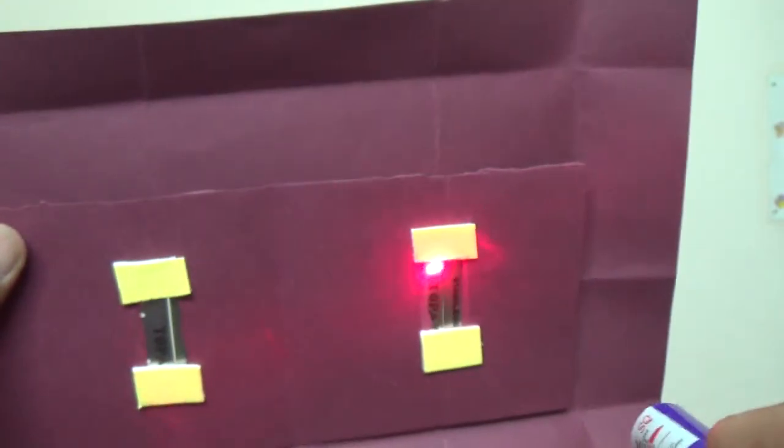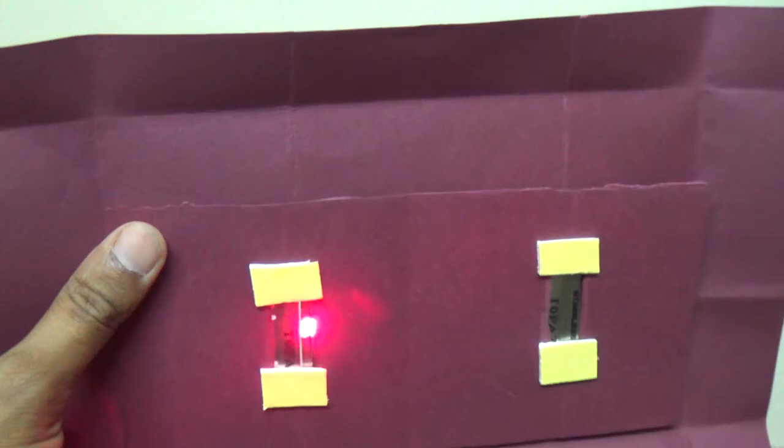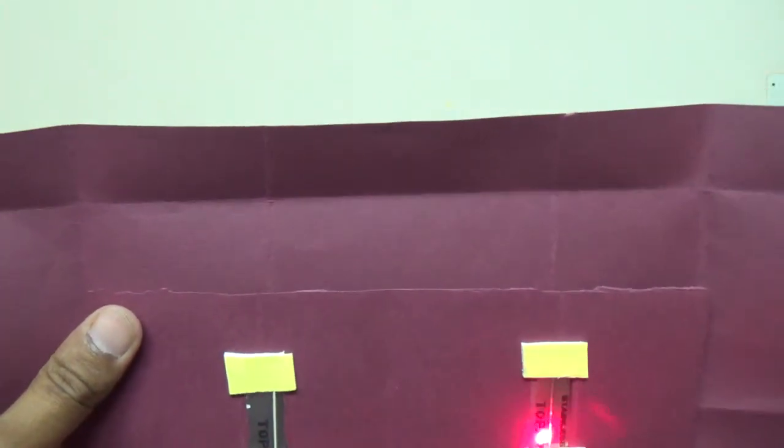I will use this simple laser light which is available in the market, and I will shine the light on the slit, and on the screen we will see what happens. So now I am switching off the tube light. So light is falling on the slit. This is my blade, and as a result, you can see what is happening on the screen just behind the paper.